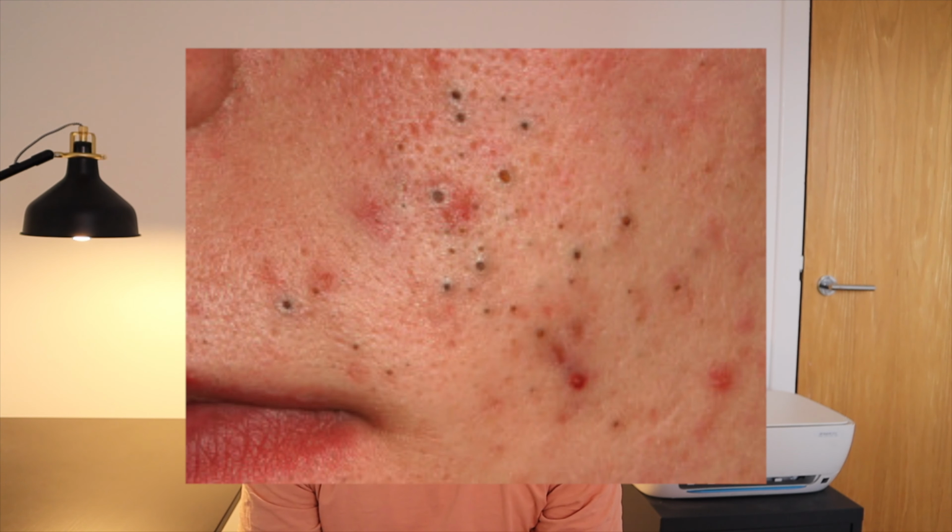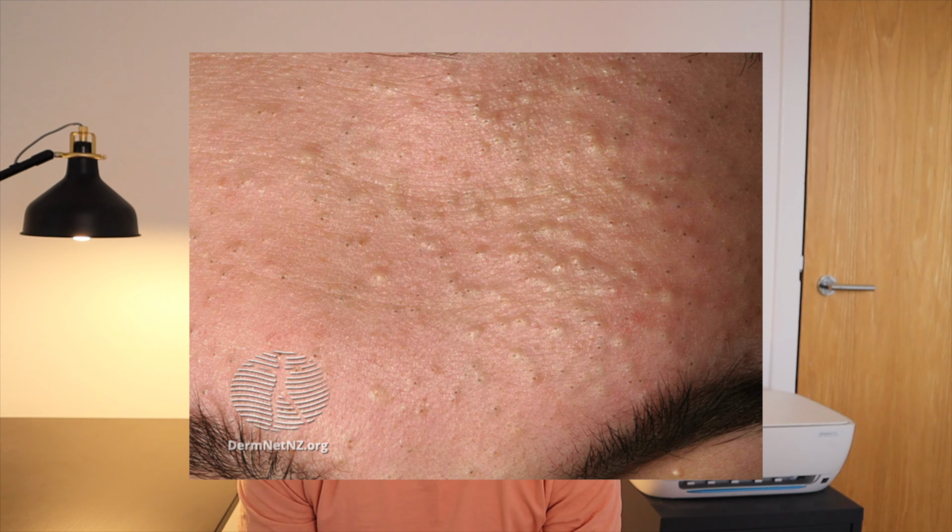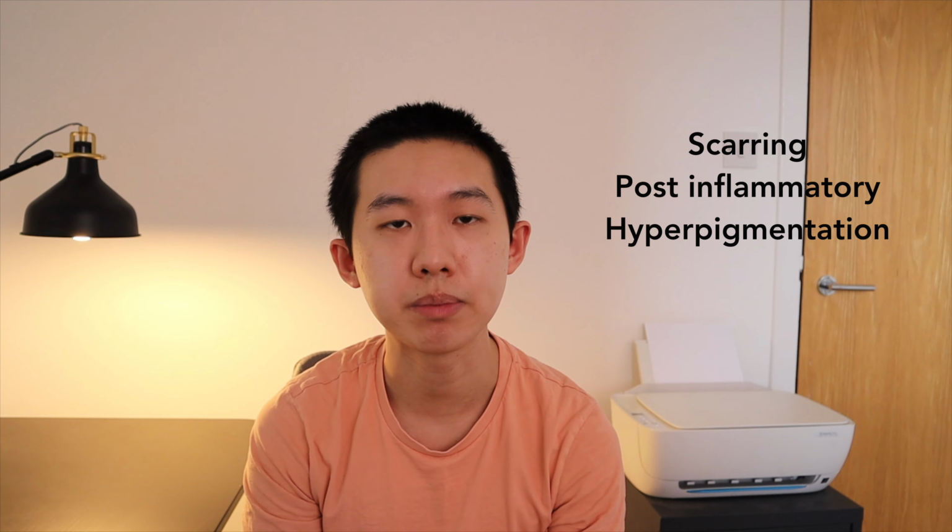Blackheads are known as open comedones, which arises because of a pigment called melanin, and this gives the skin its pigment color. Whiteheads are also known as closed comedones, which happens when the hair follicle gets blocked without the presence of melanin. In severe acne, you may also get scarring and post-inflammatory hyperpigmentation.